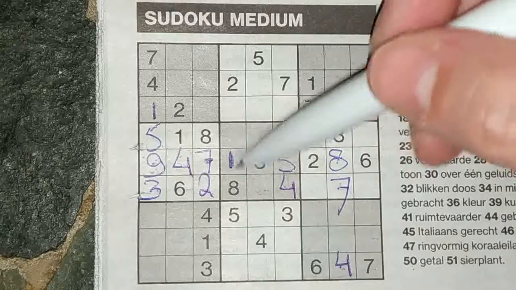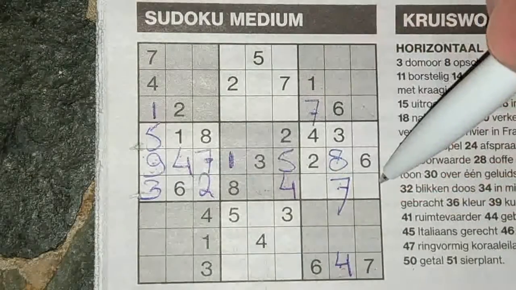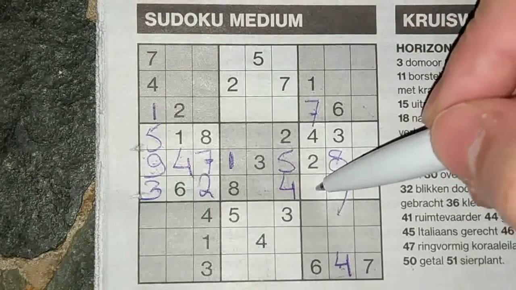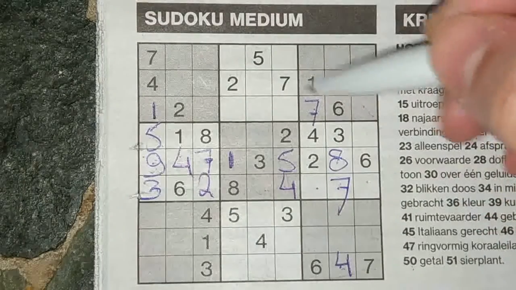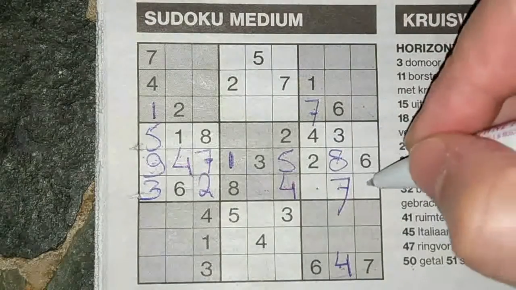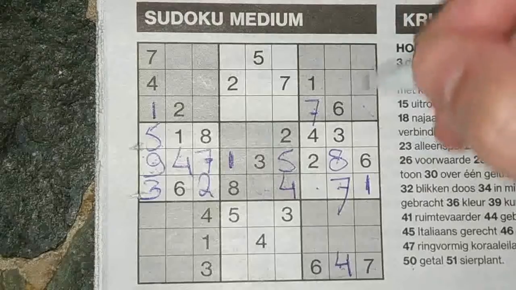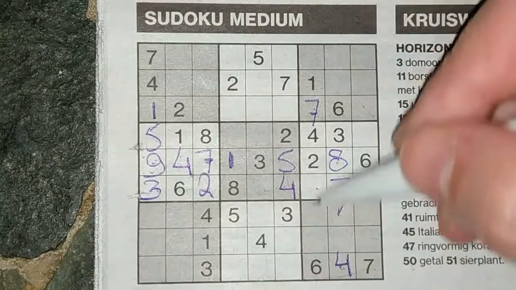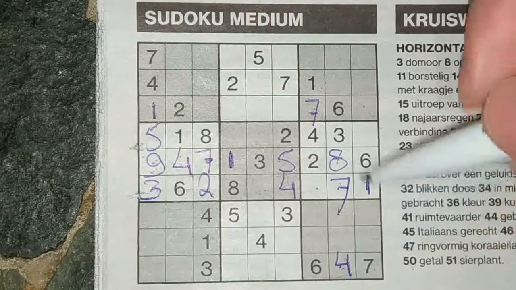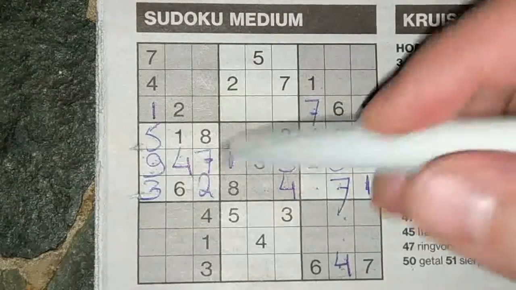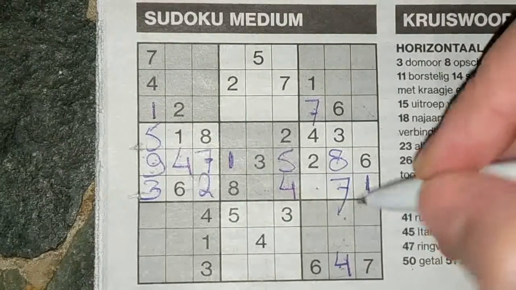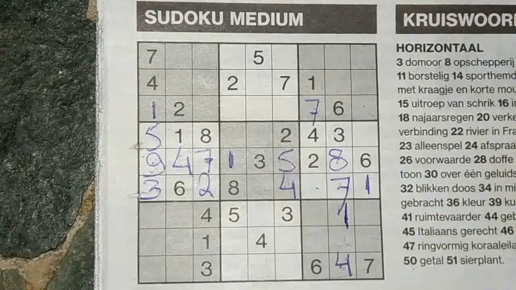1 in this row, 1 in the middle row, so in the row below, the only 2 places for 1 are here or there, but I see here already 1, so no 1 there, 1 should be here. 1 in the last column, 1 in that column, so in the column between, the only 2 places for 1 are here or there, but I see here 1, so no 1 there, 1 should be here.